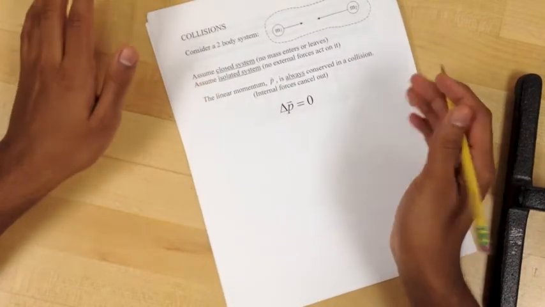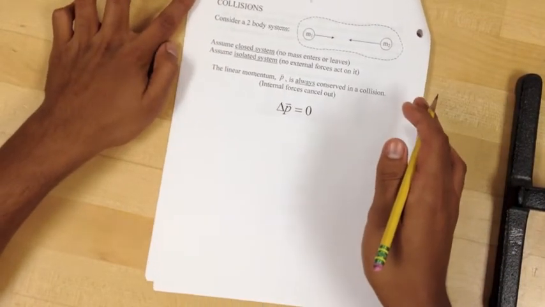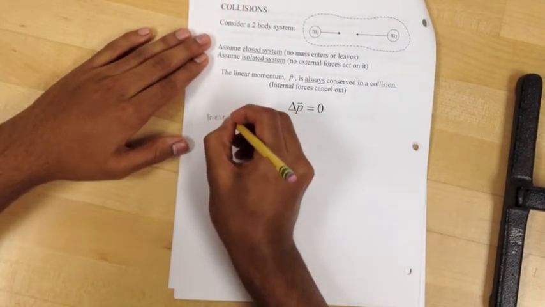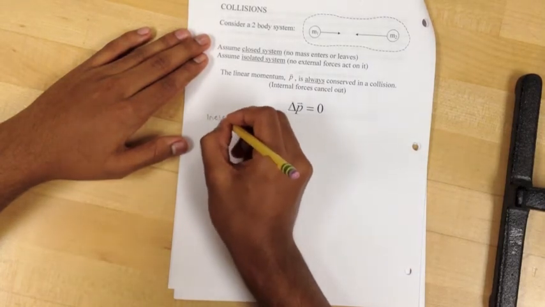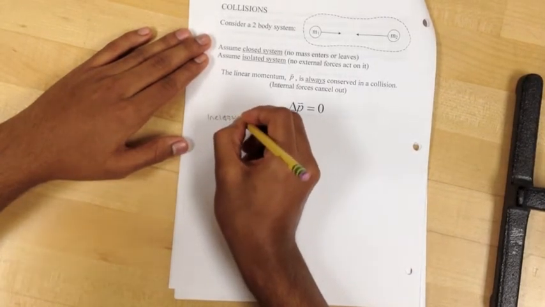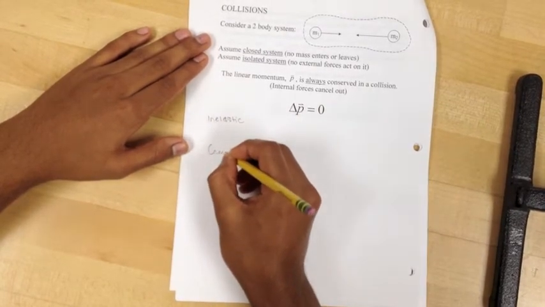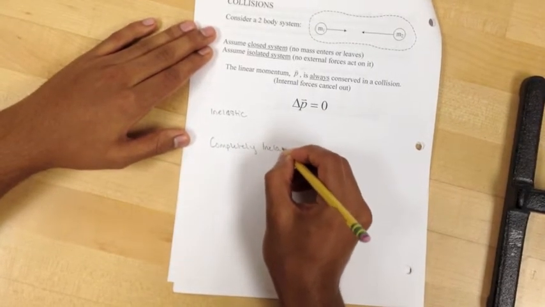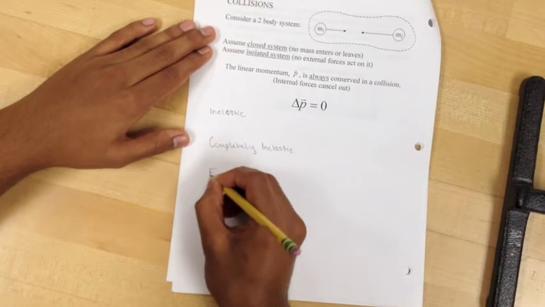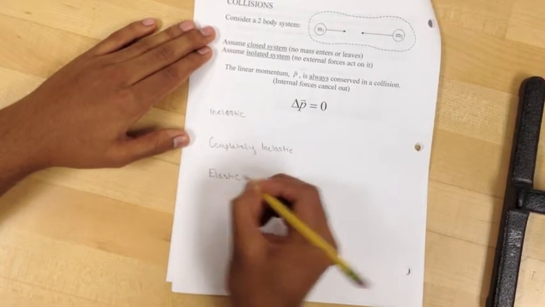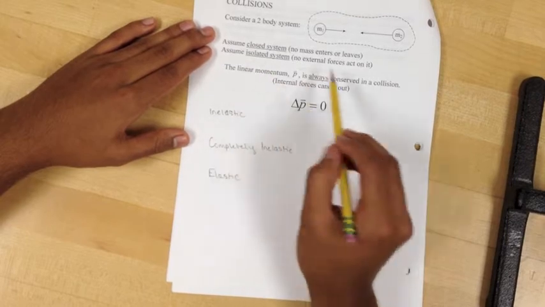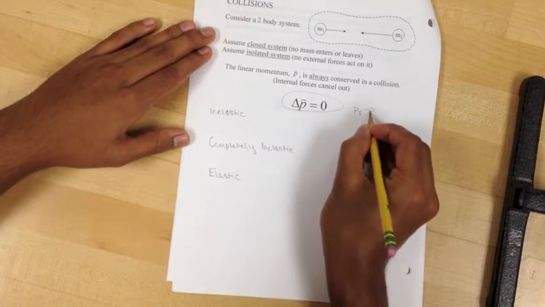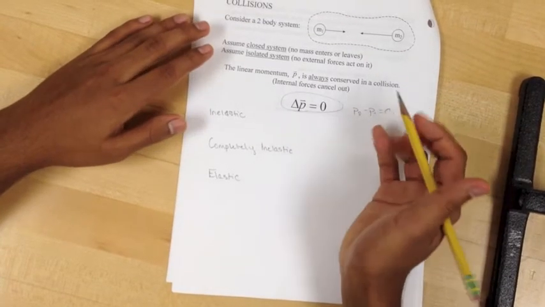Let us begin with the collisions. There are three kinds. One is inelastic, one is completely inelastic, and one is, you guessed it, elastic. In any collision, momentum P is conserved, so PF minus PI equals 0.